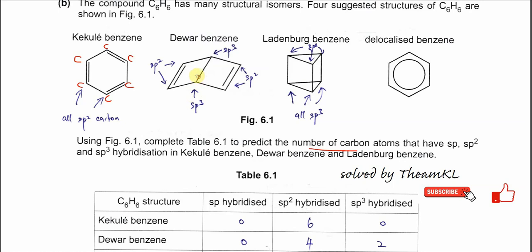So 1, 2, 3, and another one is with hydrogen. So this is sp3 carbon and this is sp3 carbon. So there are 2 sp3 carbons there, and these 2 carbons and these 2 carbons have double bonds, so they are sp2 carbon. It means in this isomer, it has 4 carbons with sp2 hybridization and 2 carbons with sp3 hybridization.